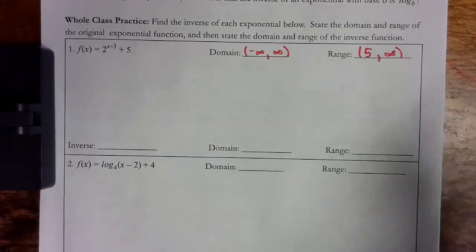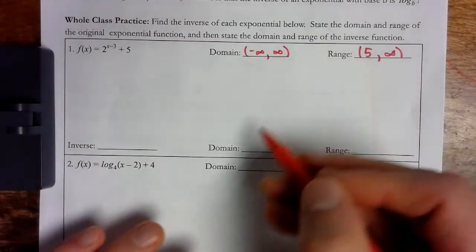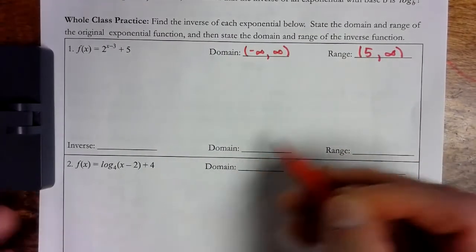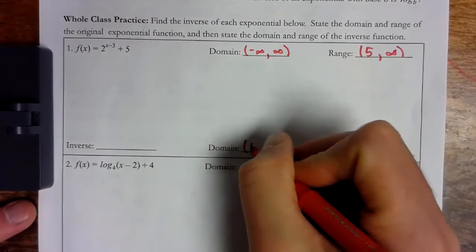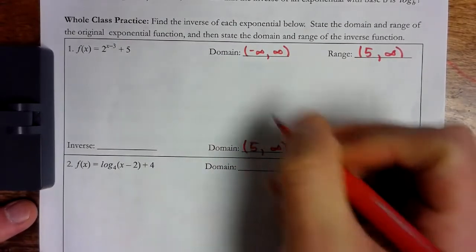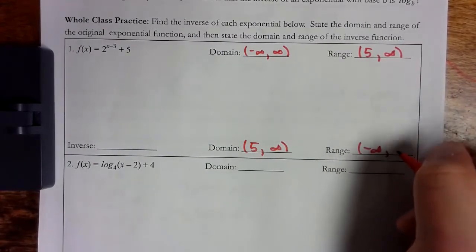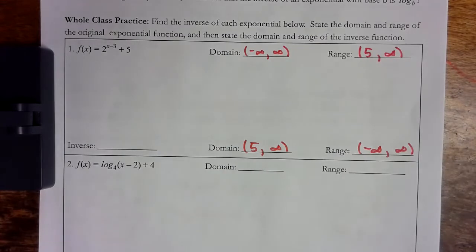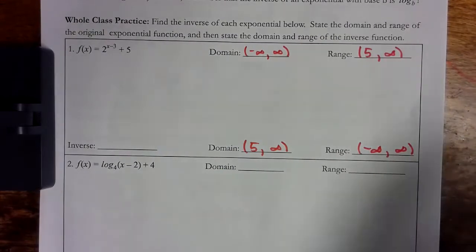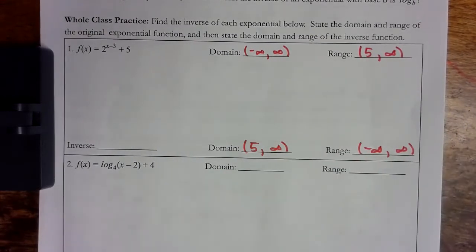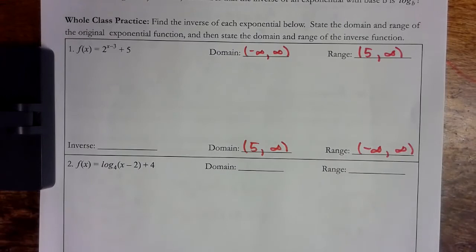Now, again, I like starting with this because now the domain of my inverse is the original range, so 5 to infinity. The domain of the original becomes the range of my inverse, so negative to positive infinity. And so now we don't even need to worry about that at the end. I'll still talk about it at the end, but let's go ahead and start finding the inverse.